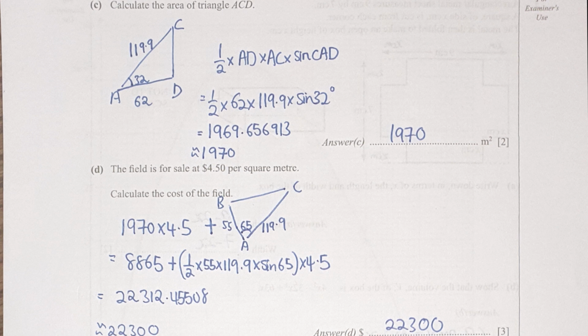Okay, and this particular part of the field was being sold. Okay, calculate the cost of the field. So from the previous part C, you already identified the area. So 1970 times 4.5. Then for the other part, you need to run your manual calculation again for the area. Okay, so half AB sine C multiplied by 4.5. So after correcting your answer into 3 significant figures, you will actually get 22,300 as your final result.